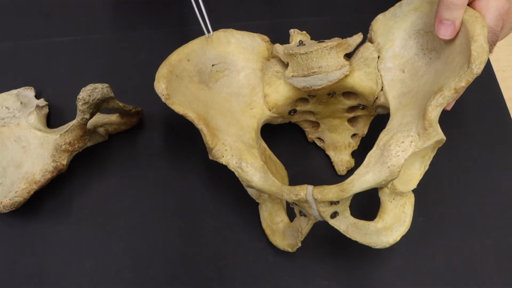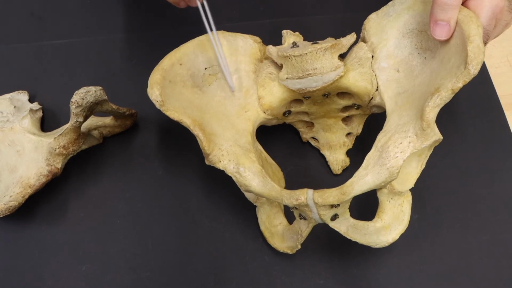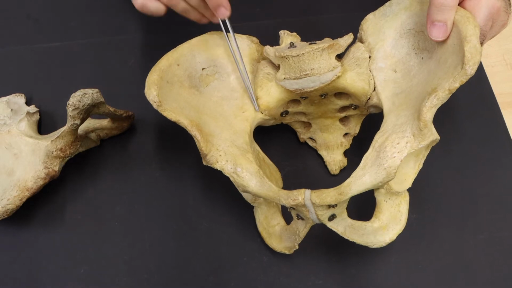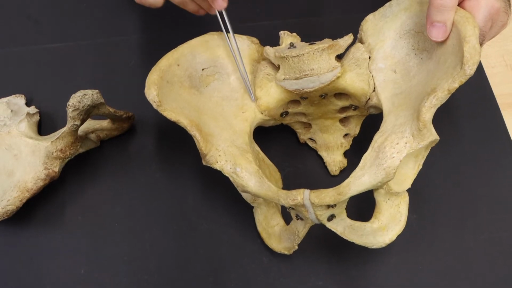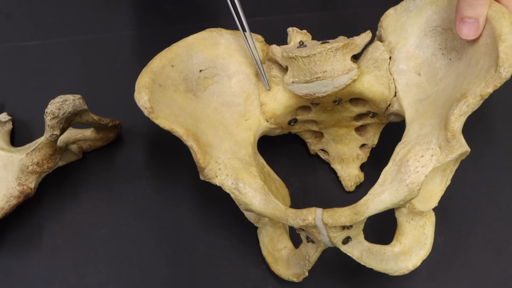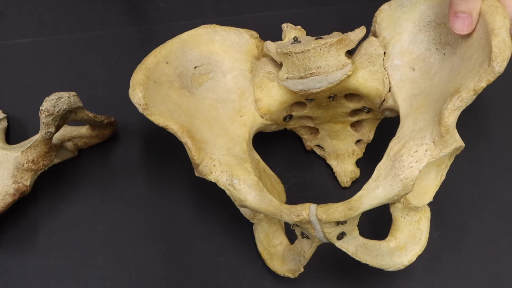Here we have the ilium. As you see again, here is the iliac fossa. And here, where we had the auricular surface or facet, there is an articulation with the auricular surface or facet of the sacrum.